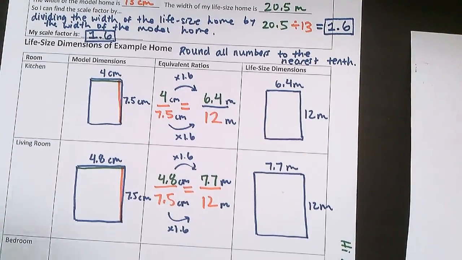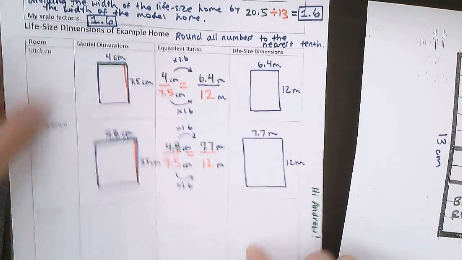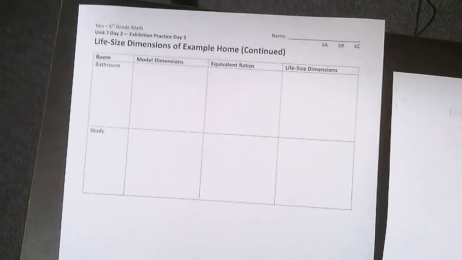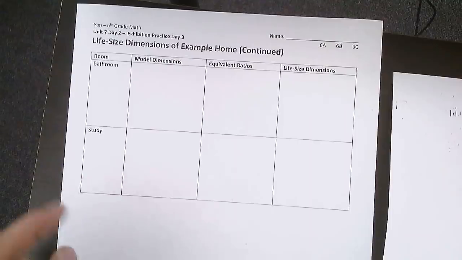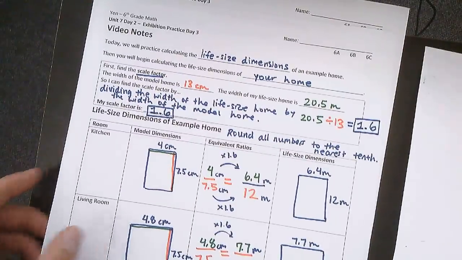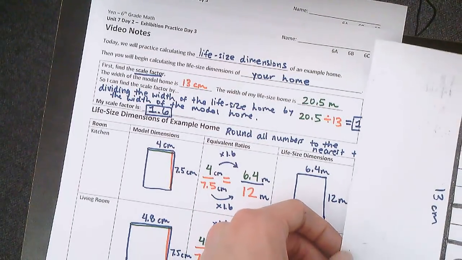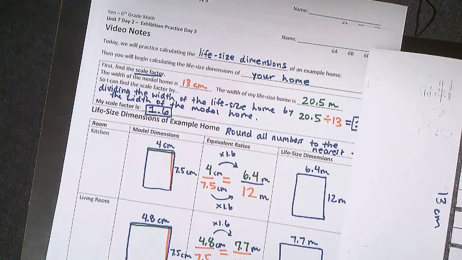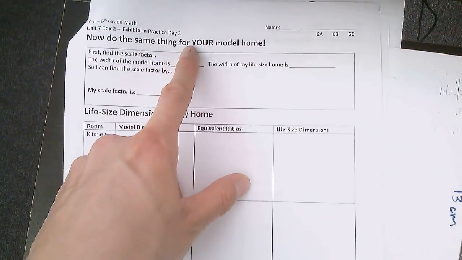Okay. And with that, you should now be able to do the bedroom, and then you're going to turn the page, and then also do the bathroom, and then the study. When you are all done with the example, and when it's time to move on to your home, what you're going to do is on this page, this is page 4, where it says now do the same thing for your model home.